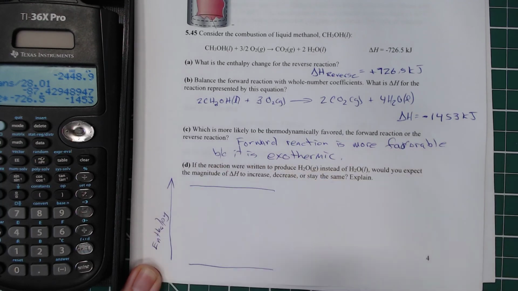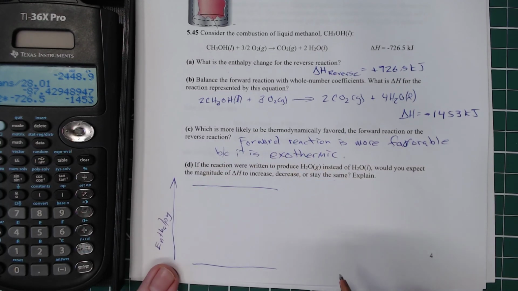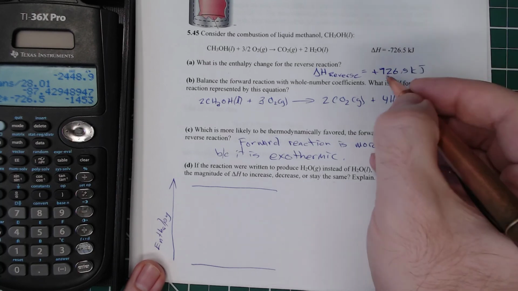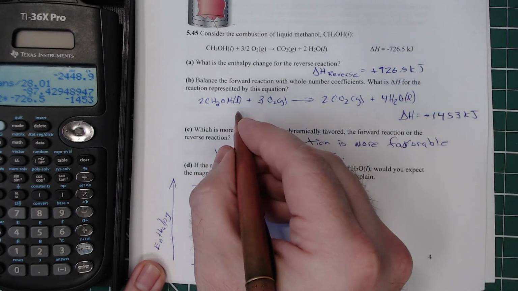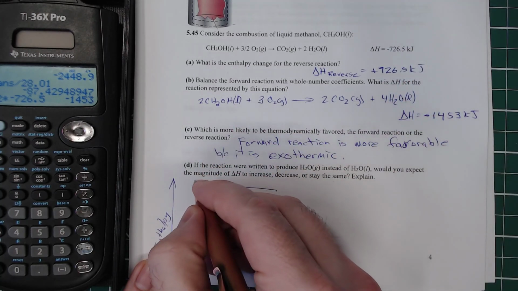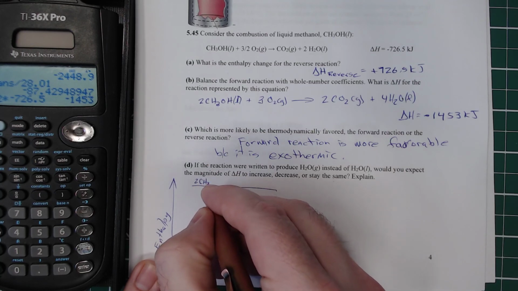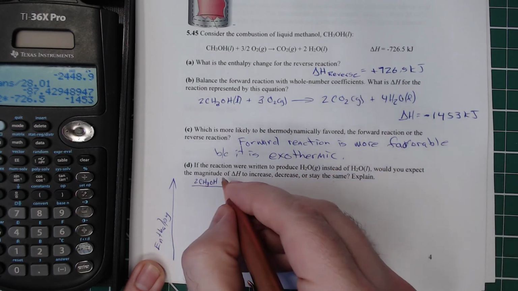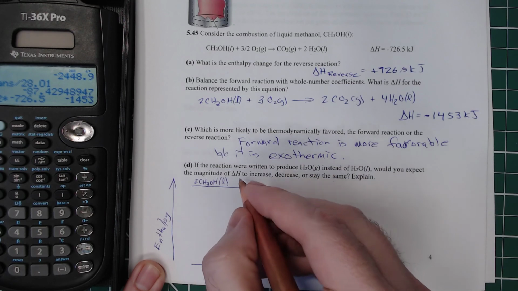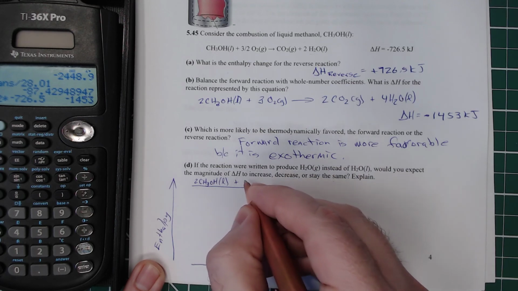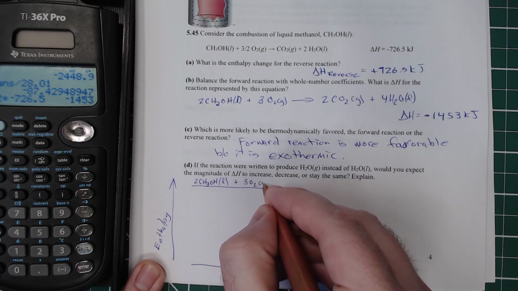So here, this is our enthalpy. All right, so enthalpy got a little sideways there. Since this is an exothermic reaction, we have 2 CH3OH. Because it's exothermic, our reactants are going to go up on top. So 2 CH3OH plus 3 O2 gas.